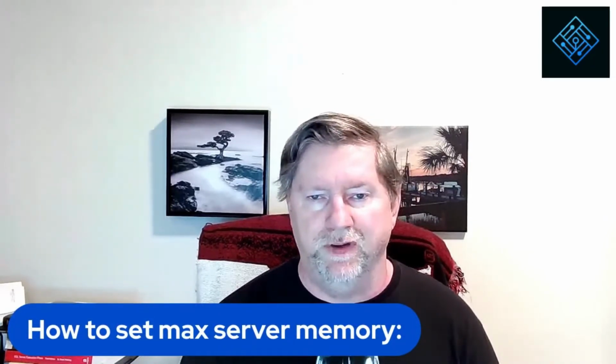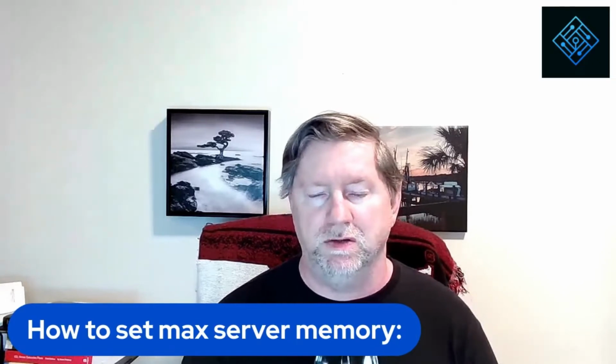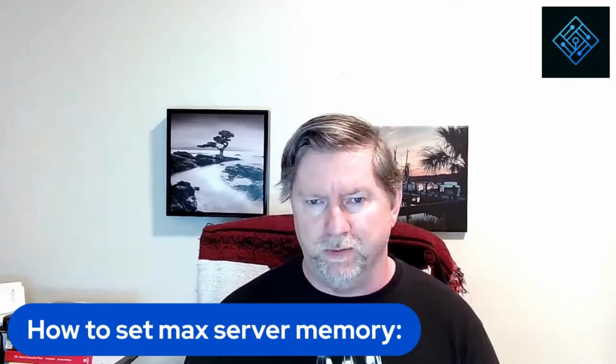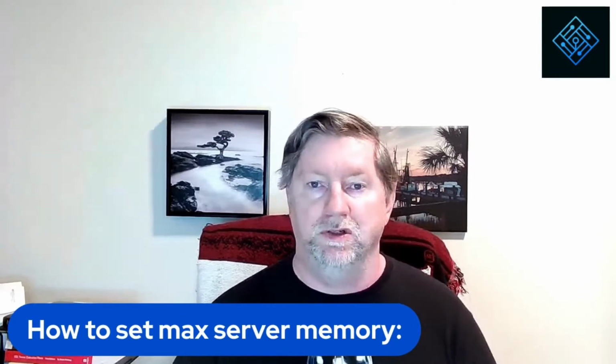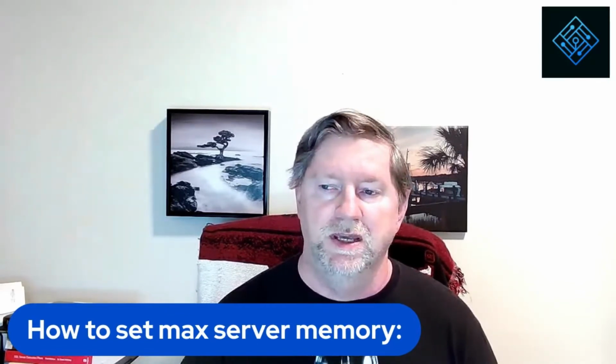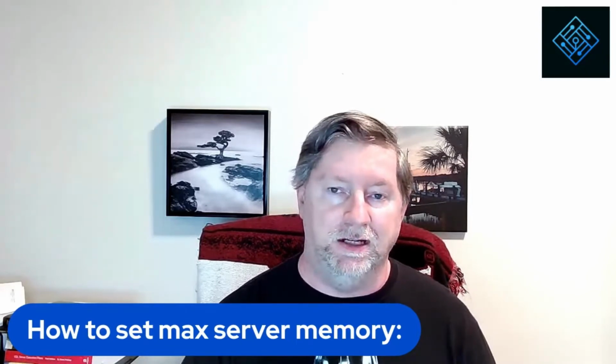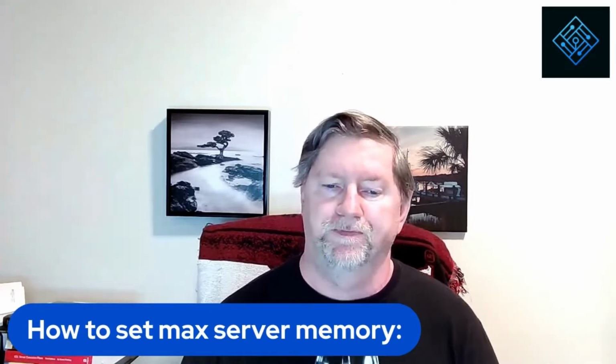So there are a few different ways to do this, but essentially what this does is it controls the amount of buffer pool memory that SQL Server uses to store things like execution plans and data pages that it reads from disk that it might need in order to satisfy queries. So the first way you can do this is to go into the server properties memory page in SQL Server Management Studio and make the change manually in there to an appropriate value.